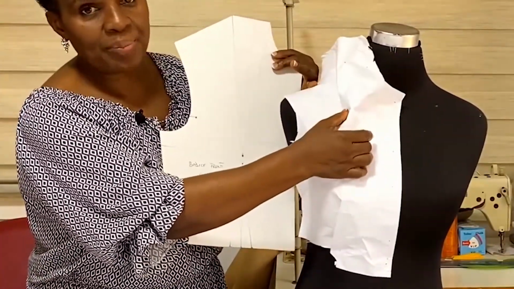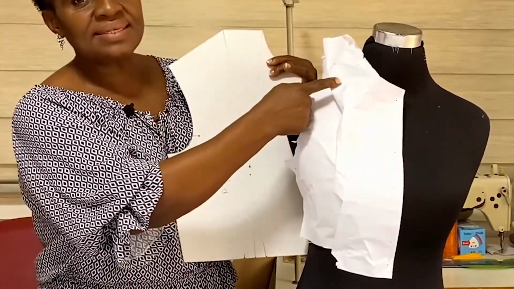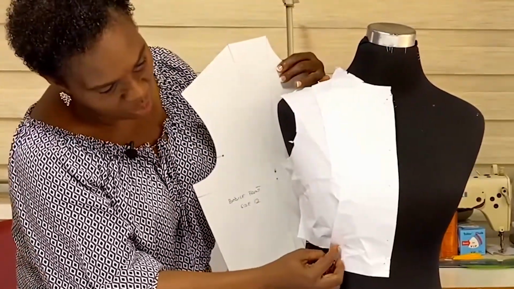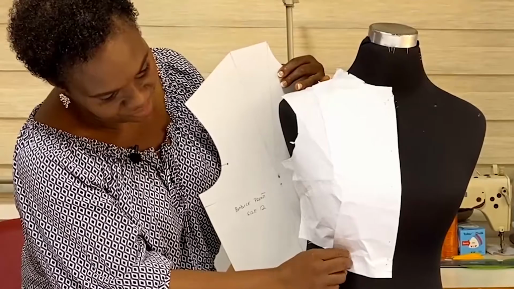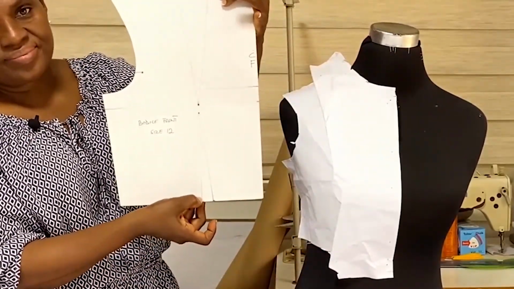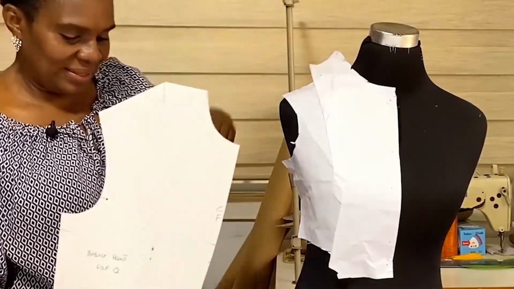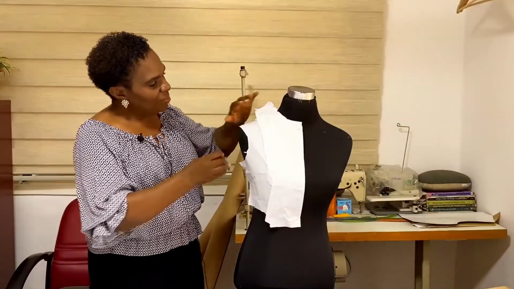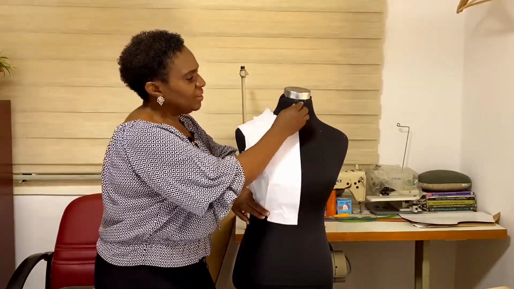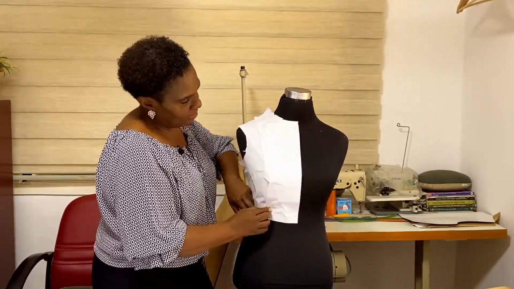When we open this up, there is a dart here. This is the bust dart. And then our waist dart is also represented as this. So I hope you understand that. Yes. So let me pin it, and then let's do some more interesting things with the darts.